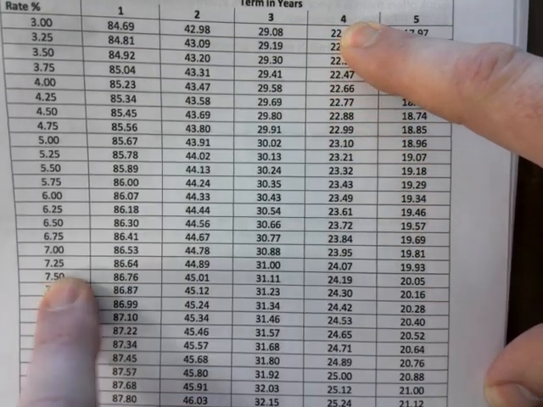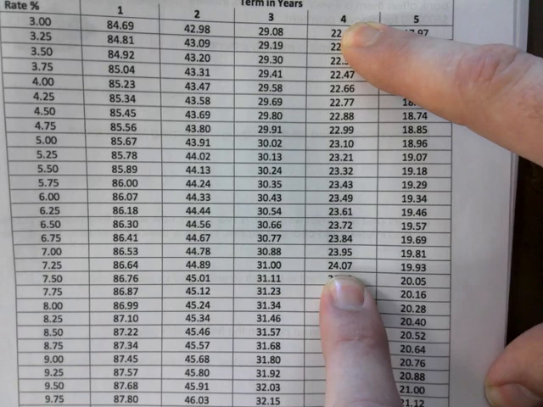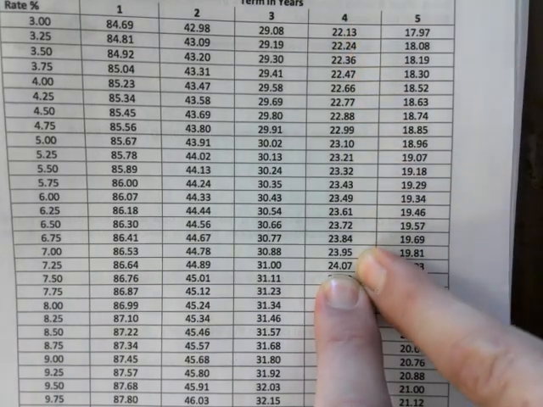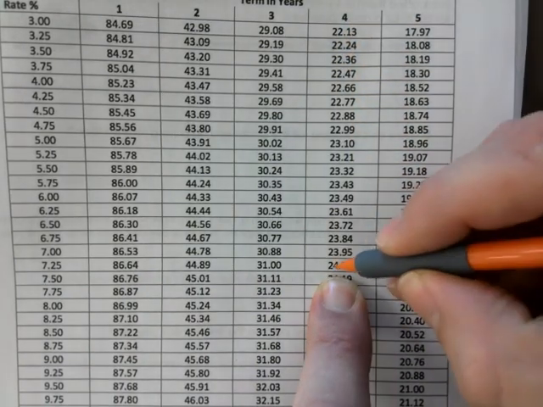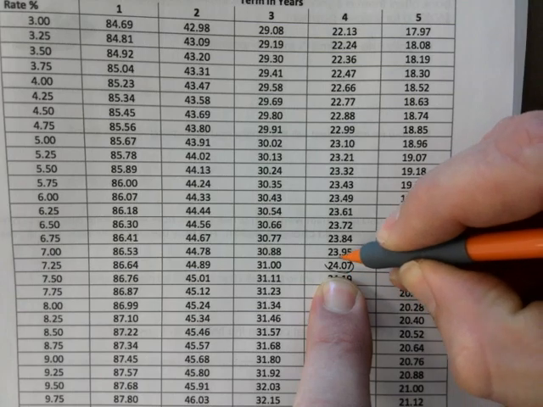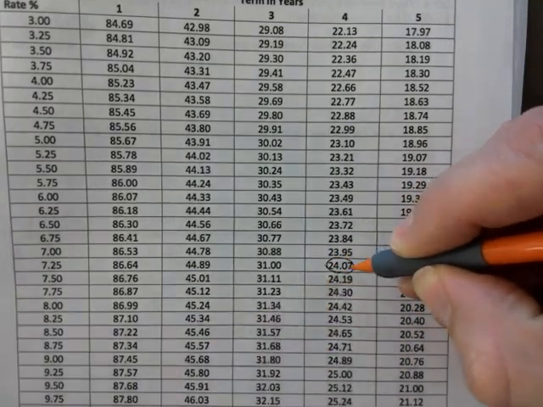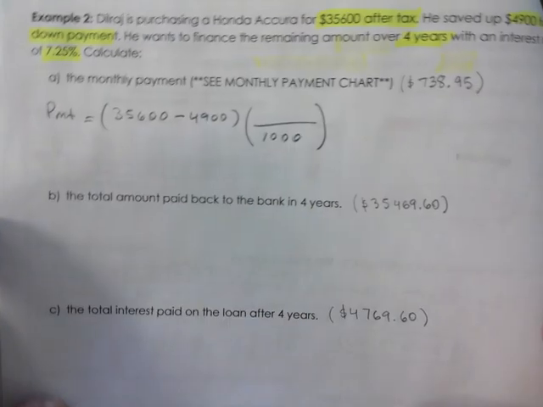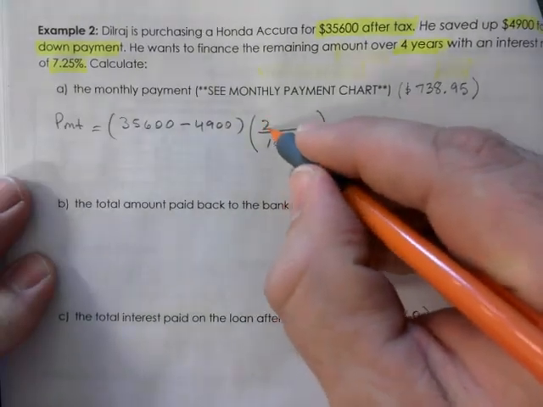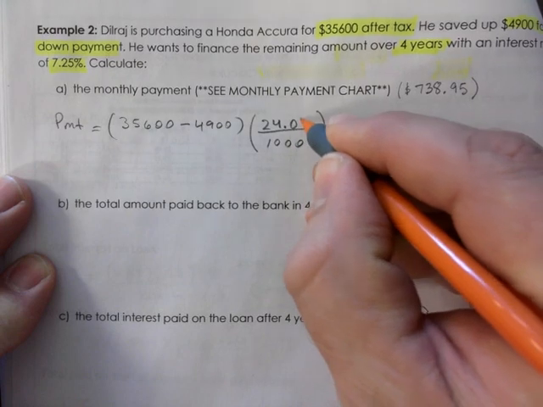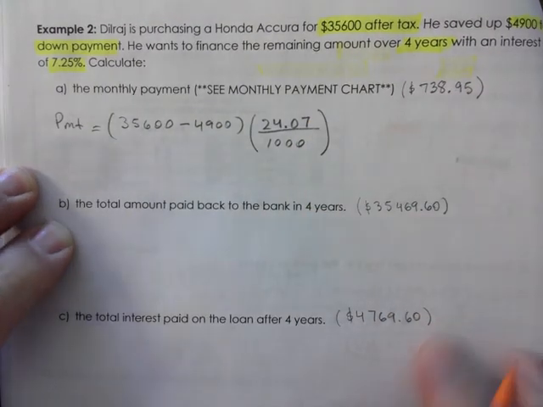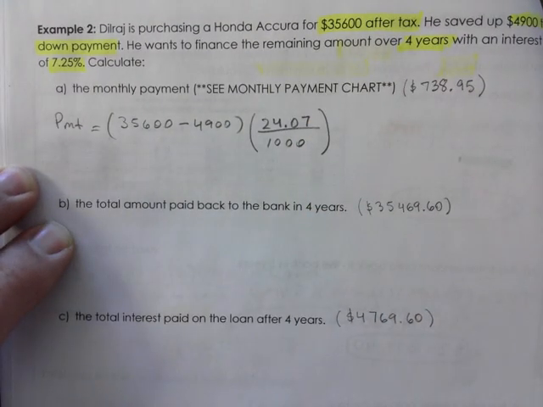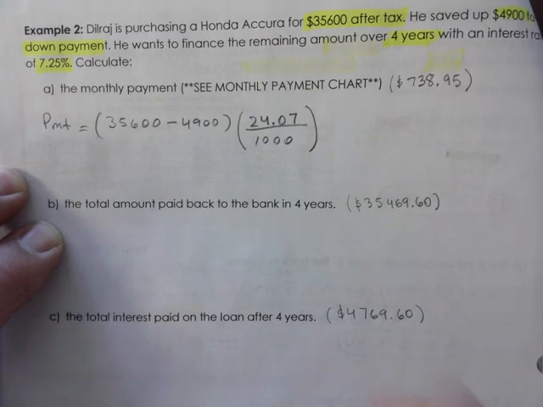You make sure you go over and match 4 years with it, and there it is. I will even circle it for today, right there. That's the value you need to take with you, okay? 24.07 goes right in here, and I will always provide that table so you don't have to worry about it. On a test, whatever, the one you're about to get will have that, okay?